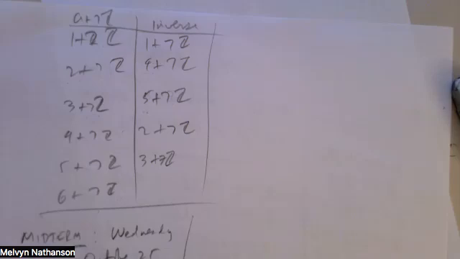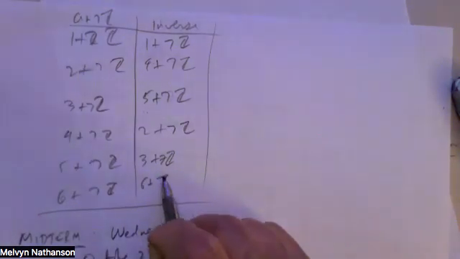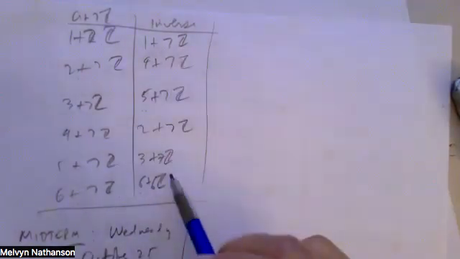Minus 1 times minus 1 is plus 1. So 6 plus 7Z should be its own inverse, because 6 times 6 is 36. Take away 1, 35 is divisible by 7. So these are the inverses. These are all congruence classes mod 7.